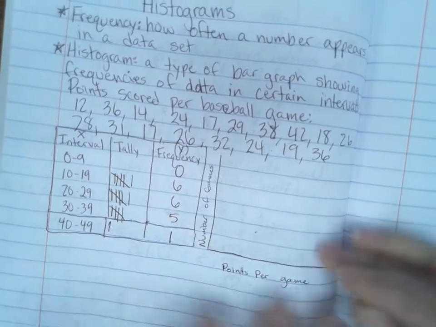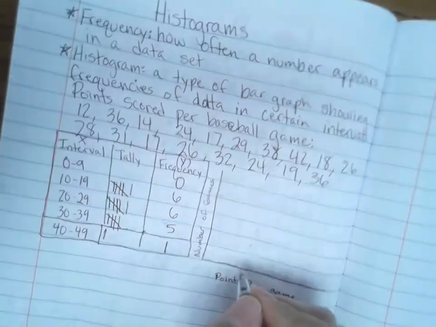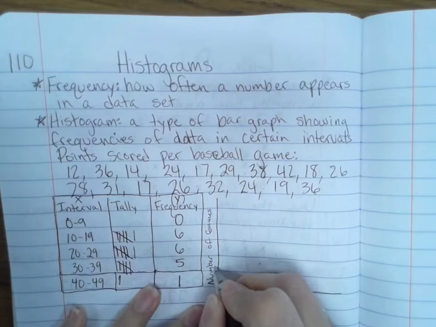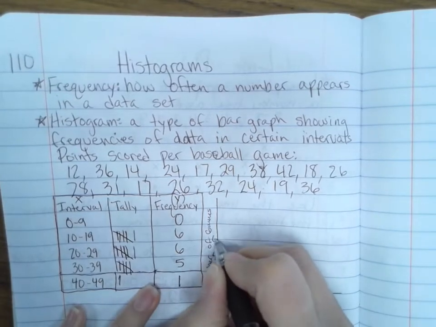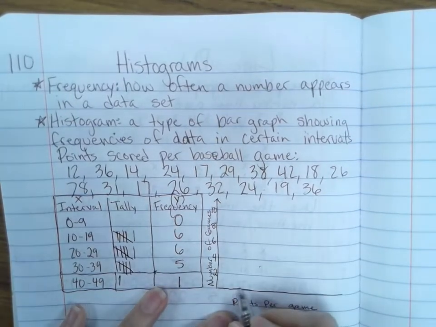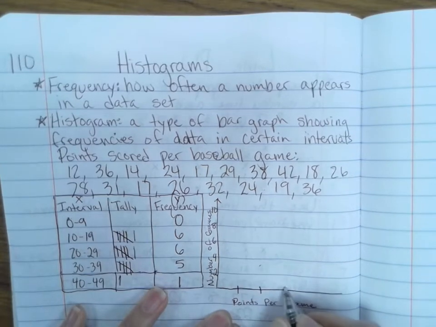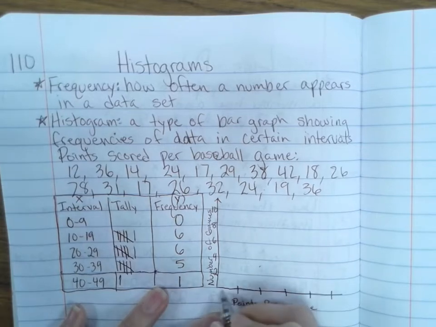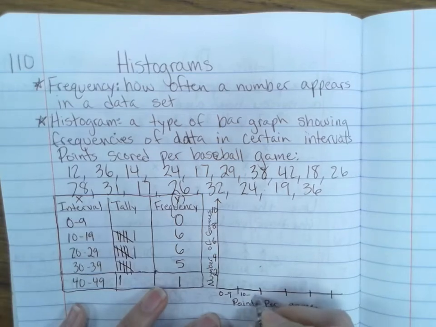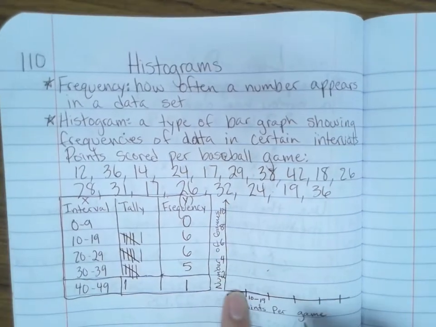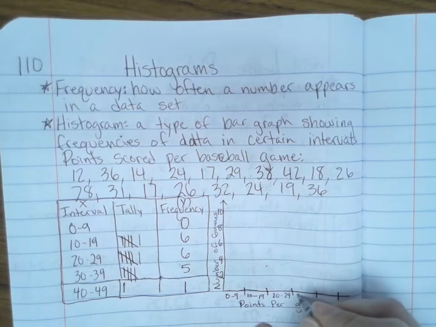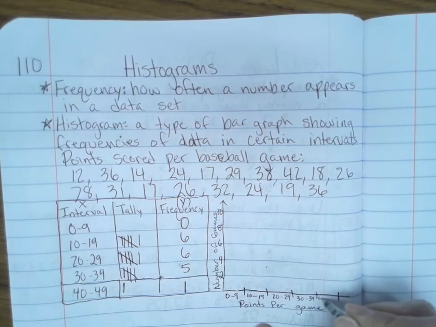Okay, probably trying to fit a little too much in here. I'm going to number these by 2. So this is going to represent 2, this line. 4, 6, 8, 10. Now here we have to have these evenly spread, so I'm going to make them about as even as I can. And this is going to represent 0 through 9. This is going to represent 10 through 19. Notice I'm using that span there. 20 through 29, 30 to 39, 40 to 49.